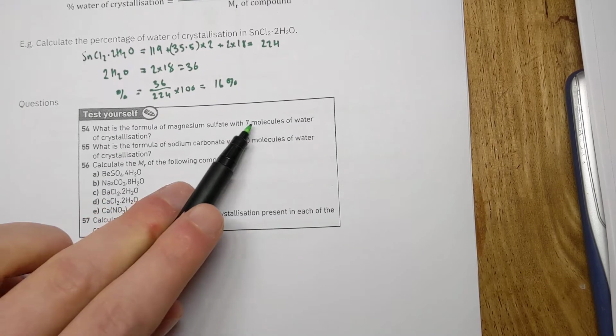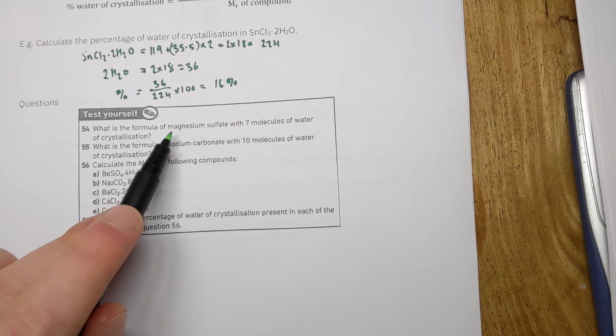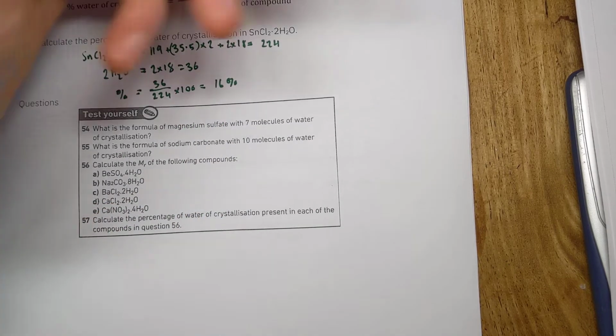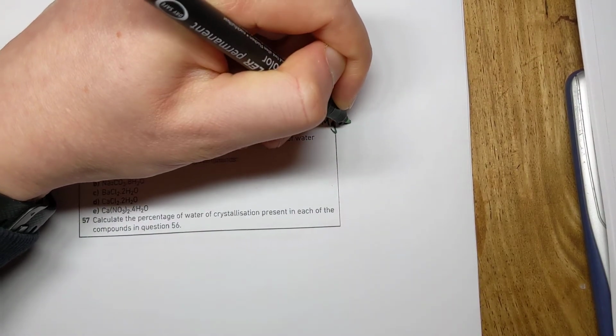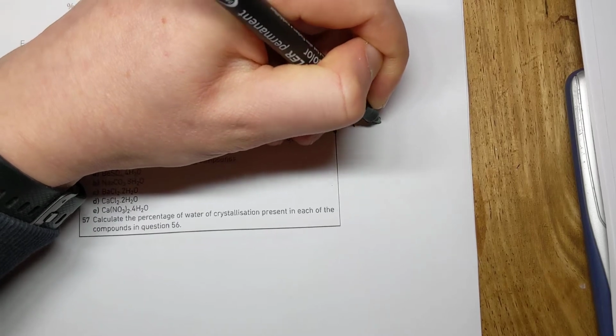54, if it's got 7 water of crystallisation, magnesium sulfate, you'll have to swap and drop magnesium sulfate. So Mg is 2 plus, SO4 2 minus for sulfate, so it becomes MgSO4.7H2O.